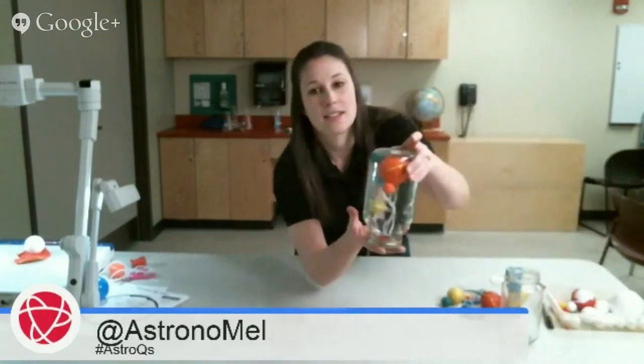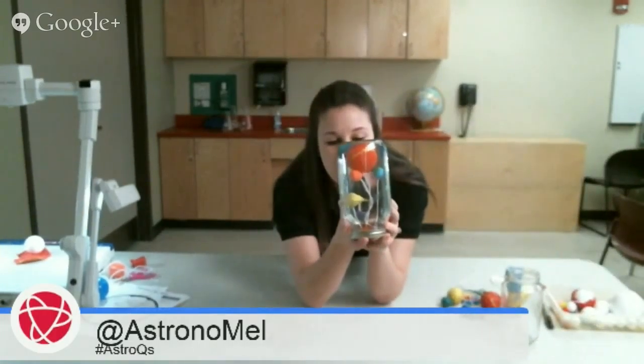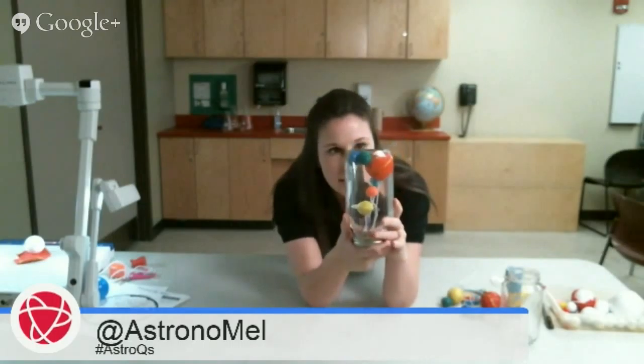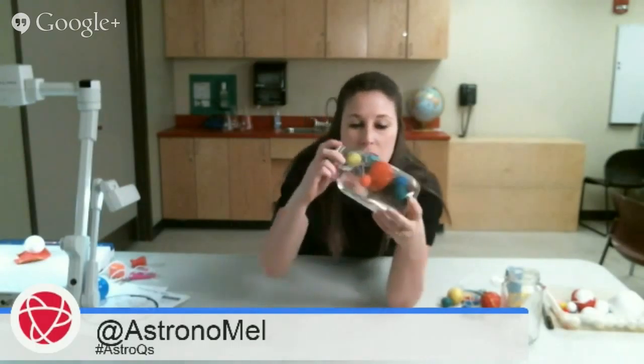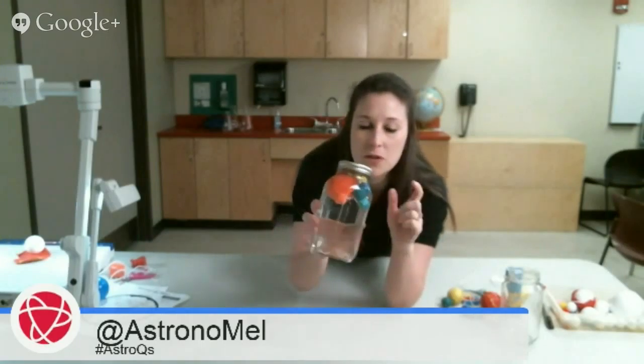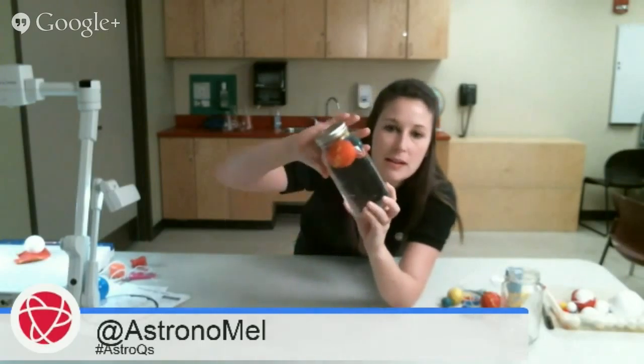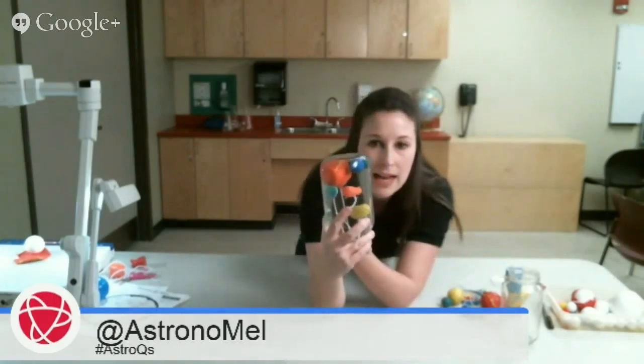So we're going to create our solar system in a jar. So in this jar, we've got 8 planets. I don't know if you can see all of them, but we've created these. There's some string in here, and you can use it as a snow globe. So if you put some sparkles or some little bits in there, you can turn it around and do this.